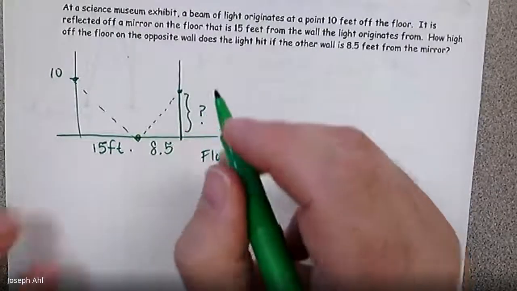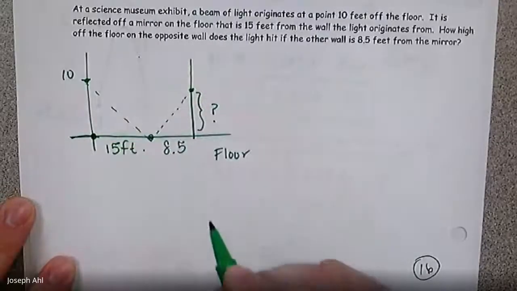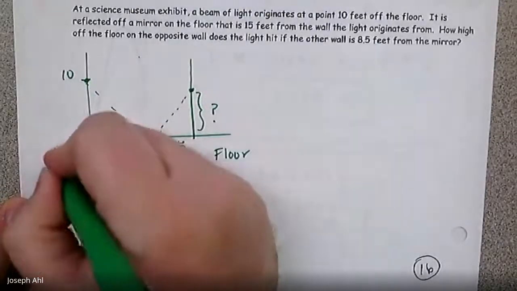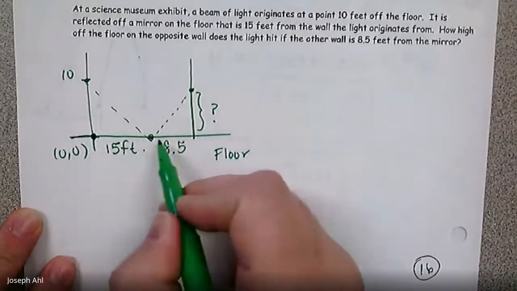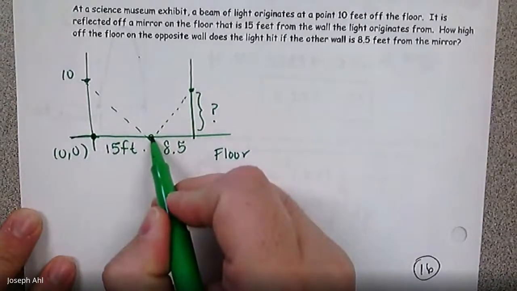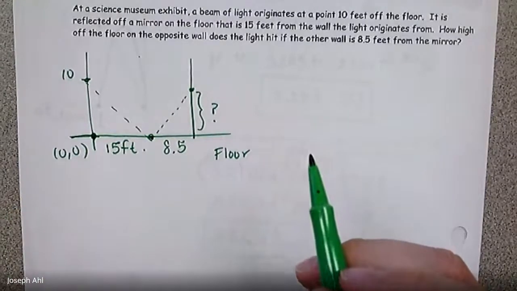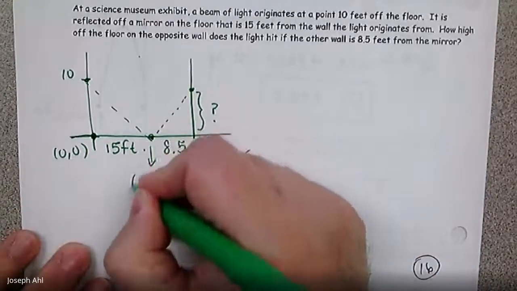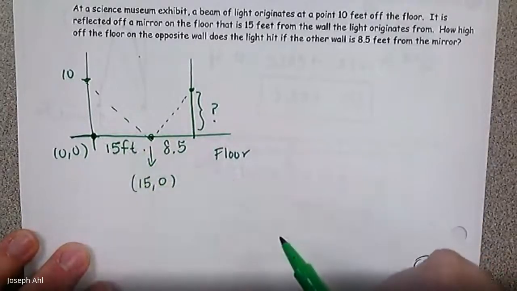So here's what we've got. I think the best case scenario here is to define this point right at the bottom left corner of my diagram as the origin. I think that's just going to make life easiest. So if I define this point as the origin, we know that the vertex of our absolute value function occurs at (15, 0), because it's 15 units to the right of our origin.